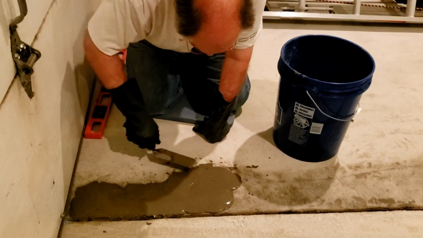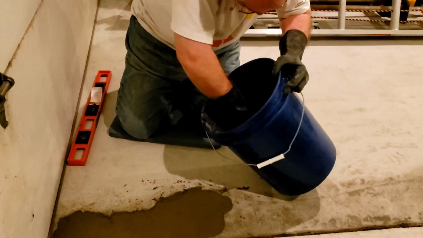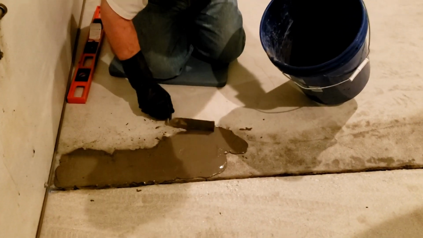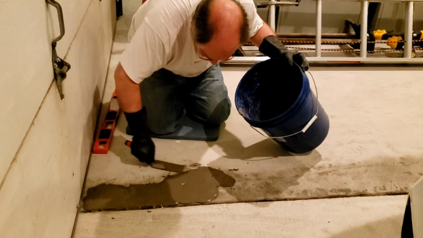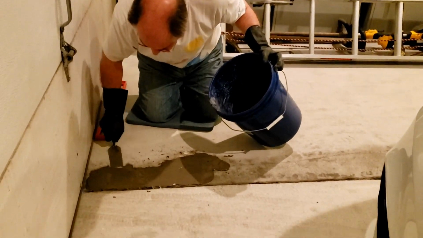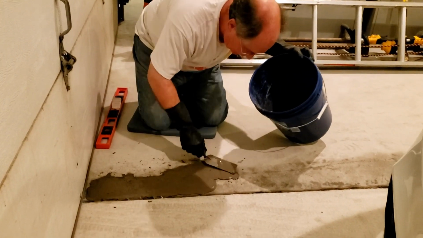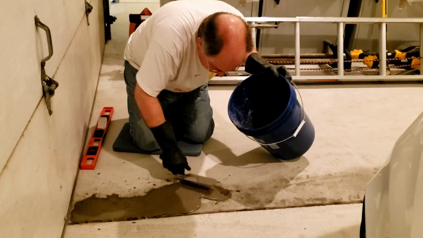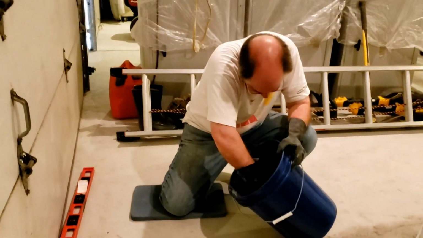Not bad. A little bit. Doesn't like a thin edge. I can't feather it out as much as I'd like to. Now let's see what I can do here. And I'll muscle it a little bit more. Okay, look at it.